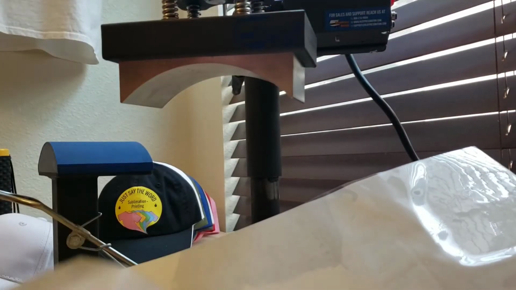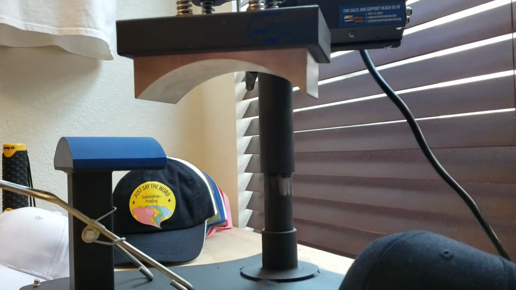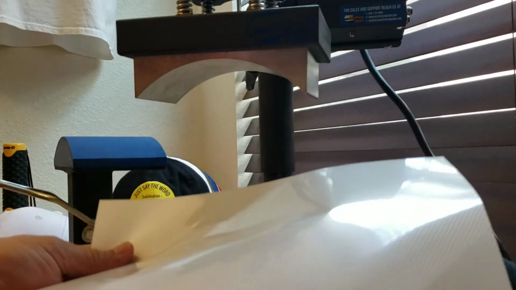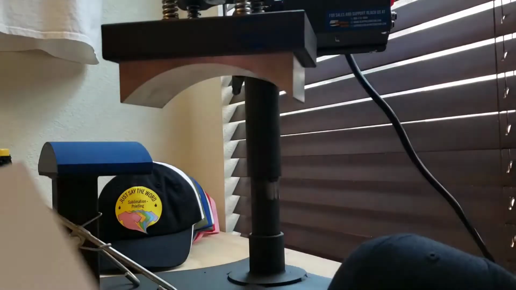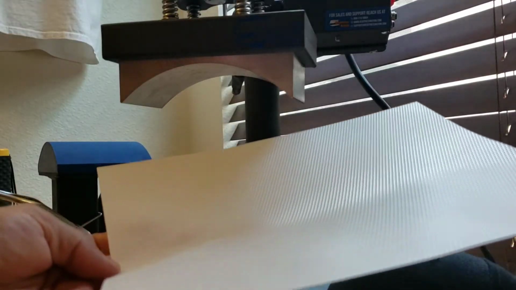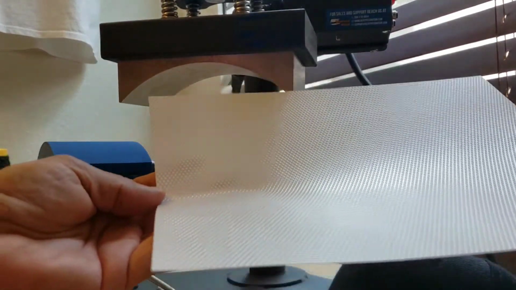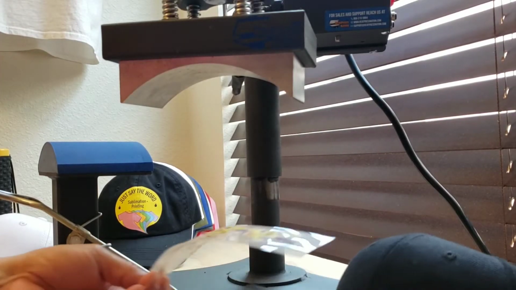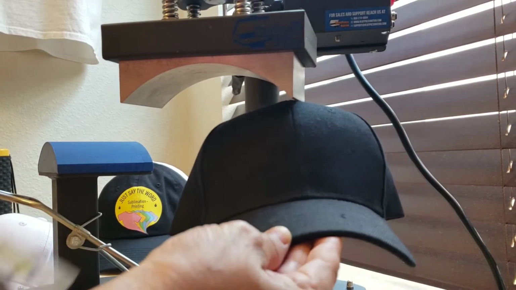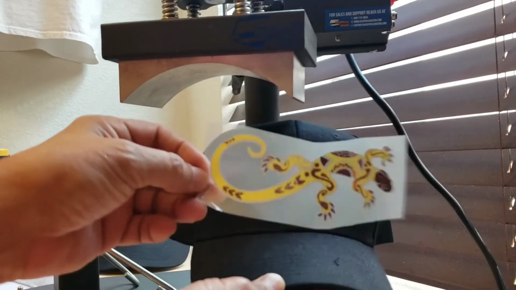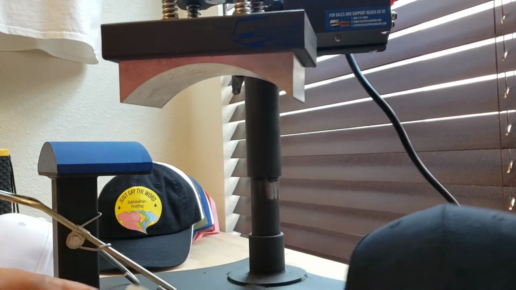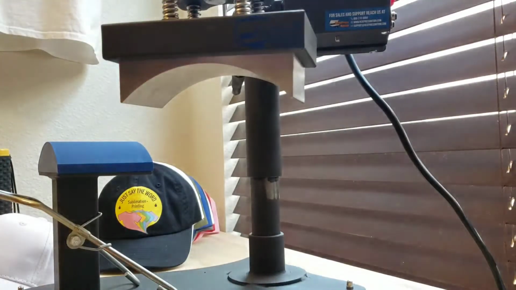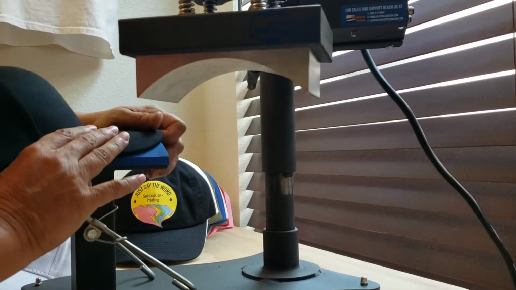So I'm going to use both just so we can see how it fares, see if it works. If it does work, then you don't have to use Siser EasySubli's masking tape or carrier. They've got different names. So I'm going to go ahead and start with the black one. I'm going to put this on the yellow. I'm going to put the yellow lizard on the bill, and I hope that this works because these are acrylic caps.